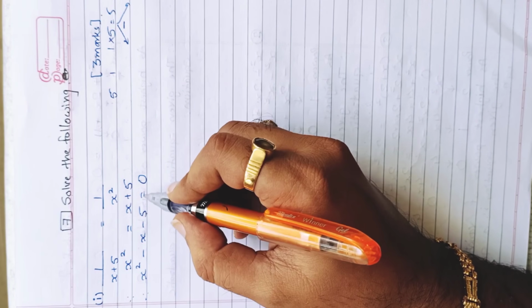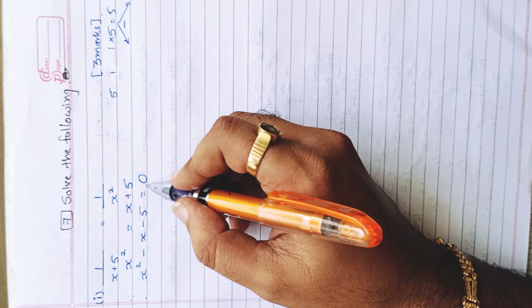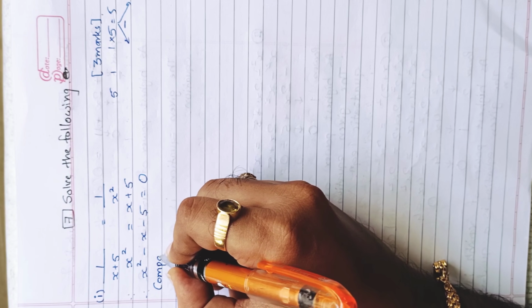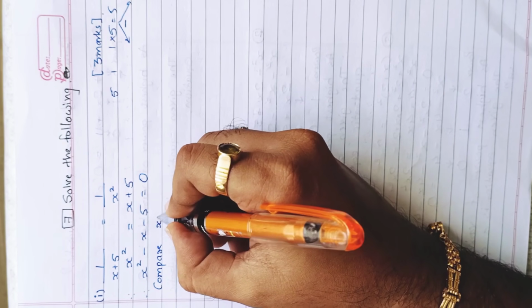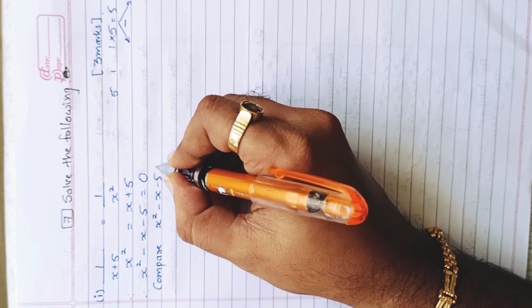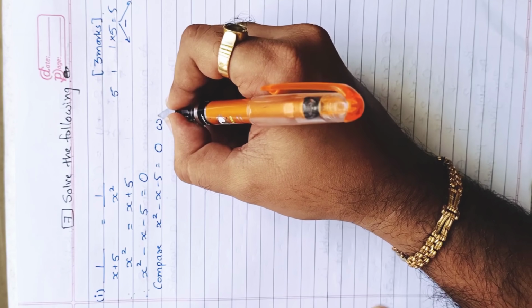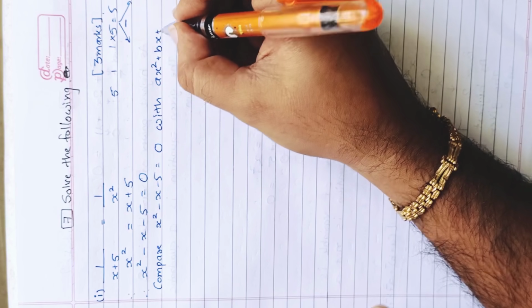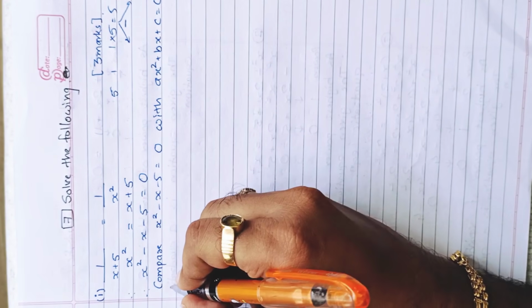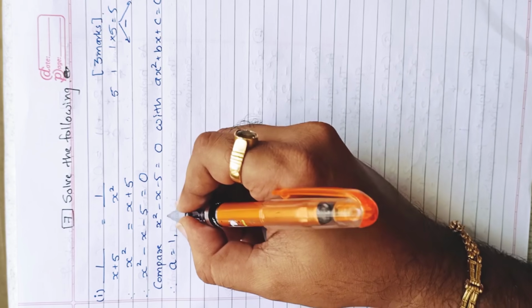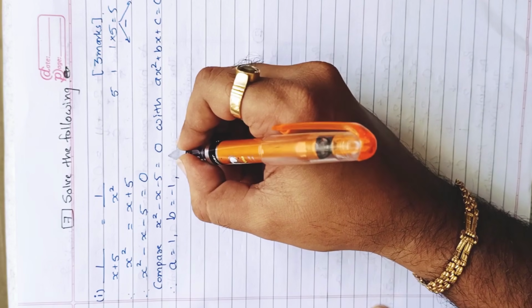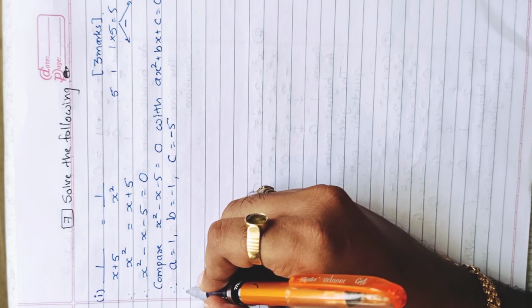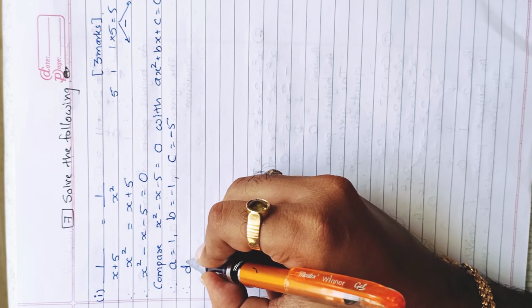So next, for the formula method, we need to compare with the standard form. So compare x square minus x minus 5 equal to 0 with ax square plus bx plus c equal to 0. Therefore a equal to 1, b equal to minus 1 and c equal to minus 5. Therefore we need to find the discriminant.